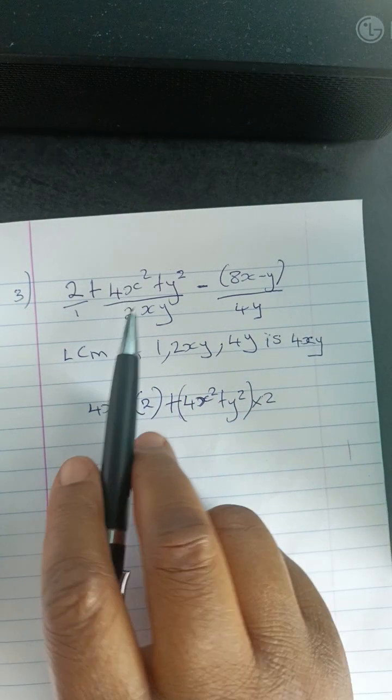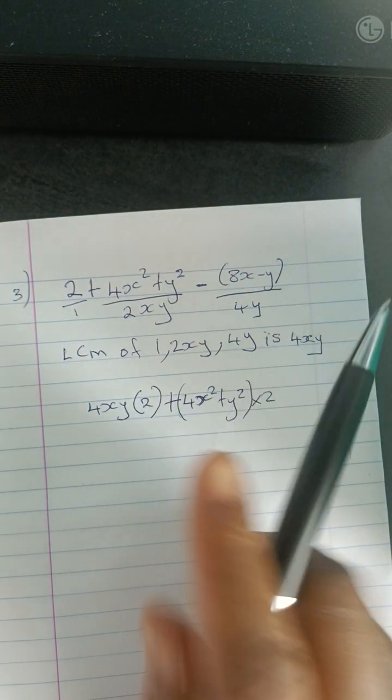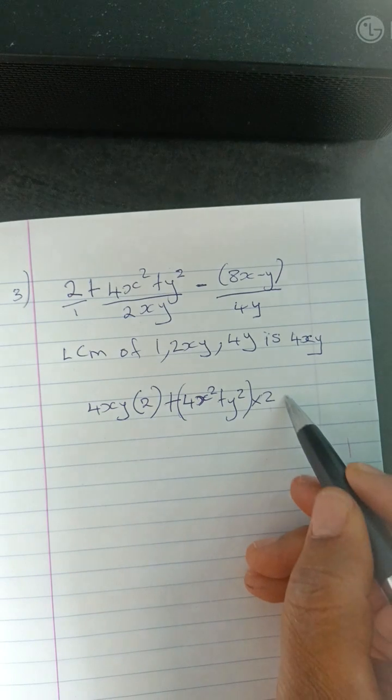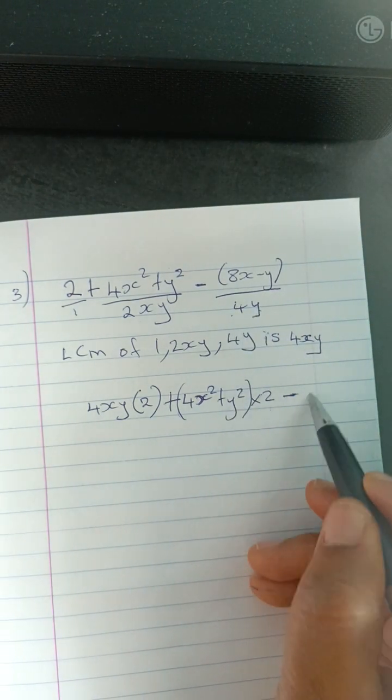I hope you understand why we got 2: 2xy divides into 4xy and you just have 2. Then minus 4xy divided by 4y, you just have x, so minus x times 8x minus y.